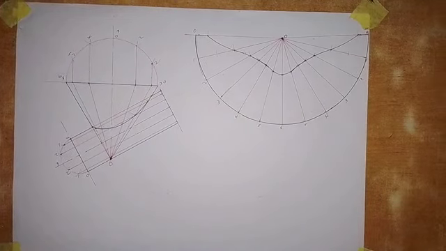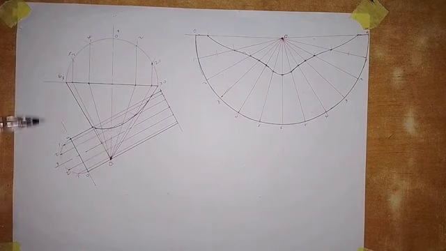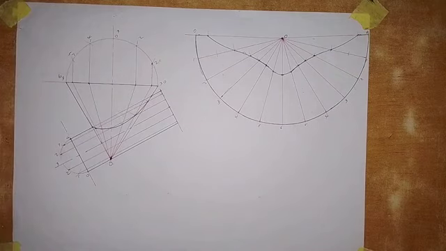There's something I want to do. I'd like you to watch the next part of this video. I want us to develop the surface of this cylinder, so let's see how it's going to look. We are going to take the seam to be at this point. I'm going to develop it, and that will be in the next video.